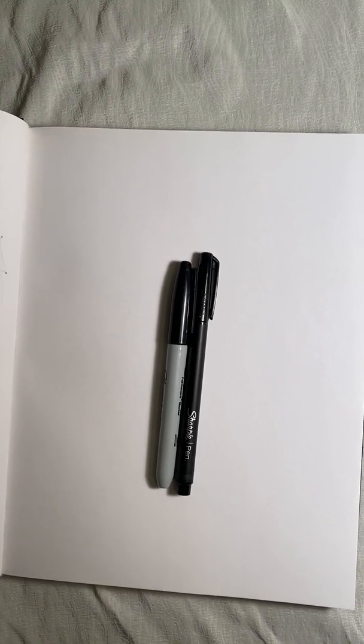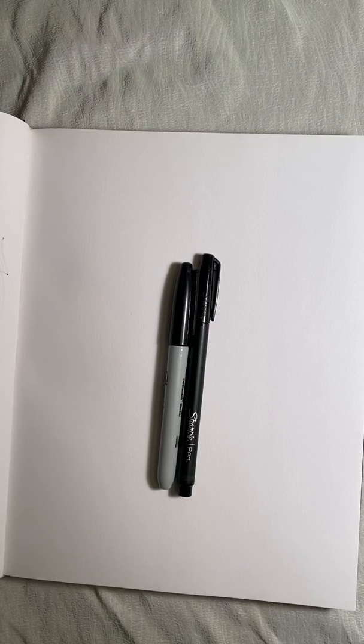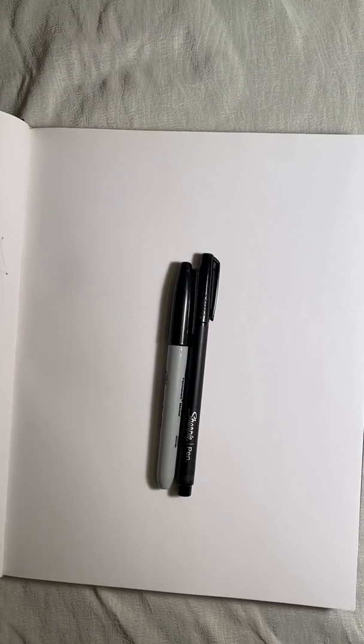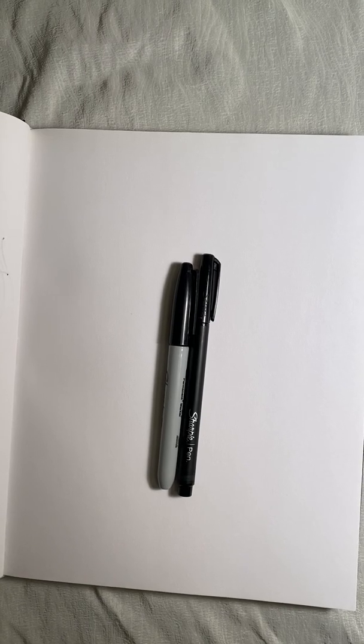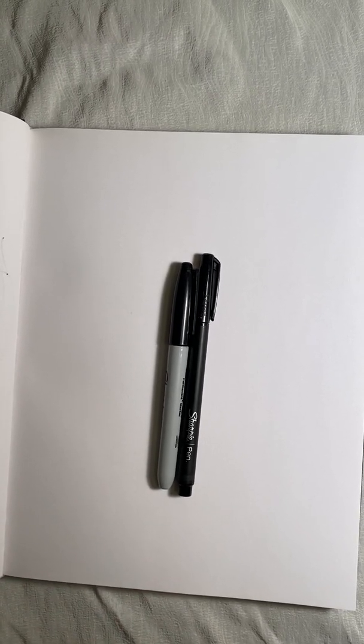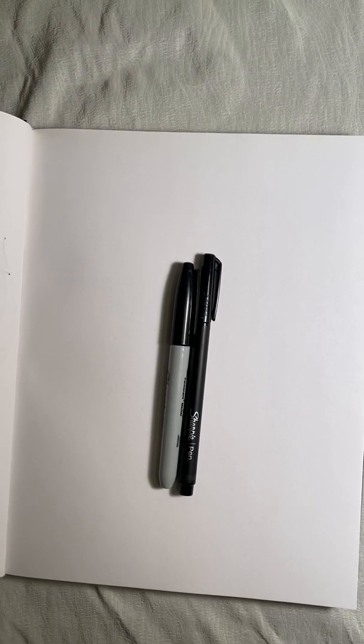Hey there. Today I'm going to draw both the female and male face. I'm going to show how I differentiate both of them. So I'm going to start first with the female face.